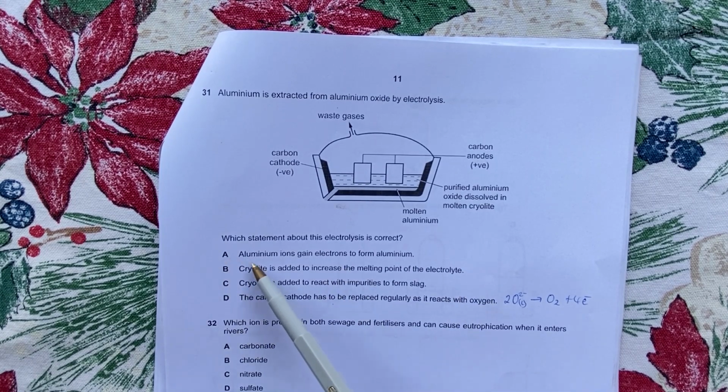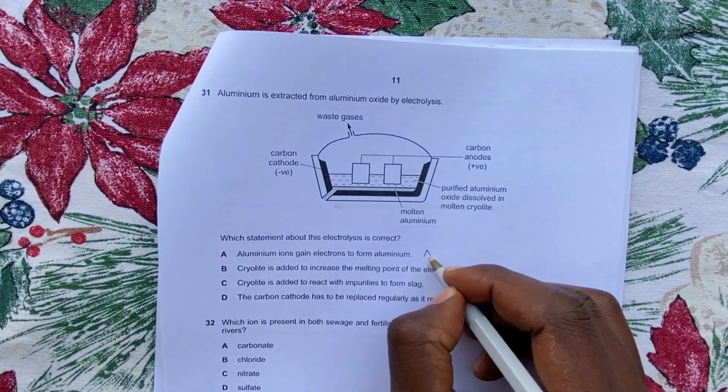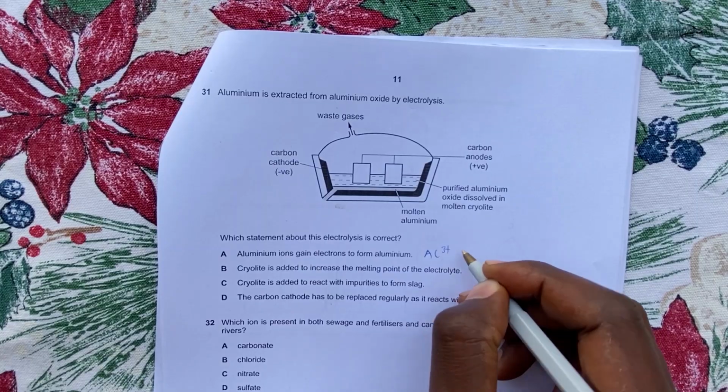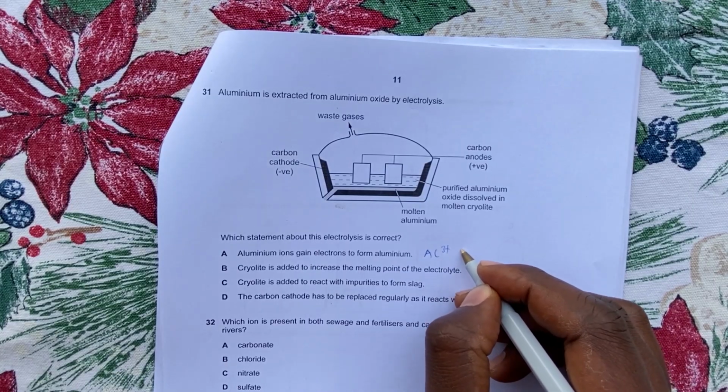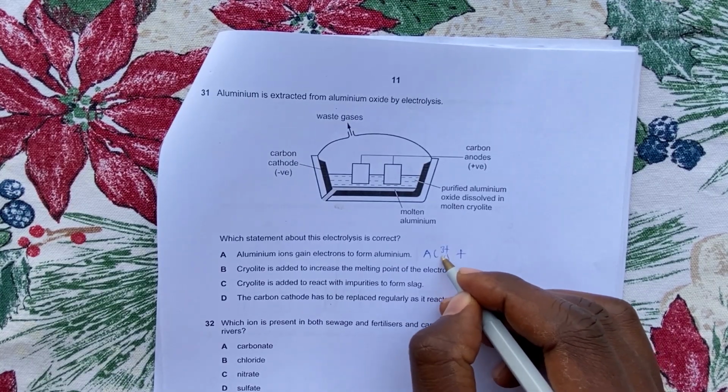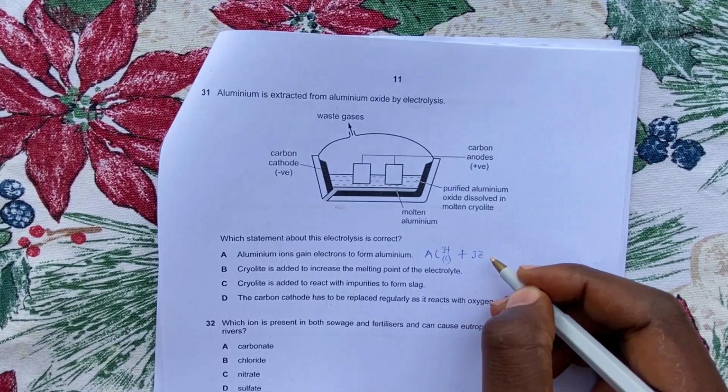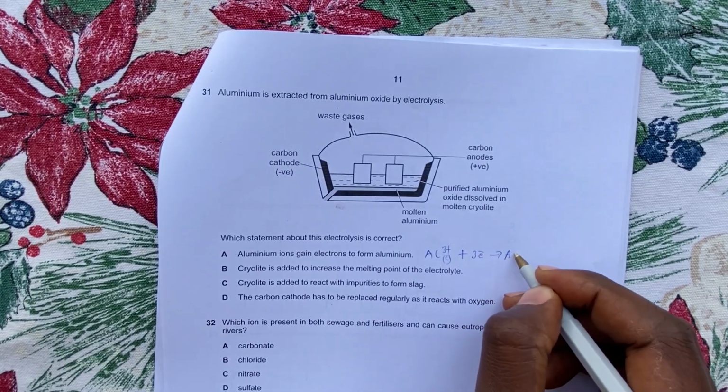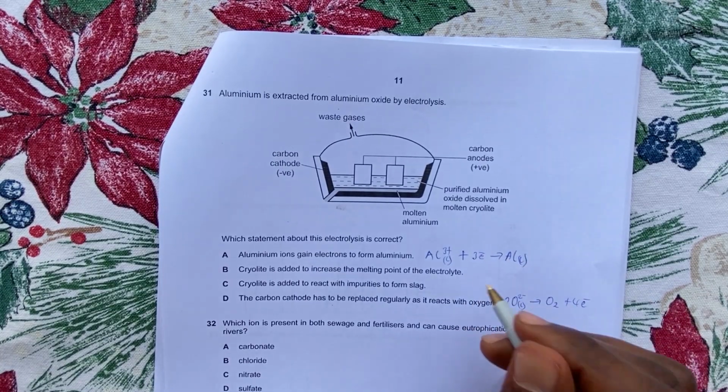And on A, aluminium ions gain electrons to form aluminium. So this is the correct answer, because at the cathode, that is where the aluminium ions gain electrons in a process called reduction to form aluminium, which is molten.